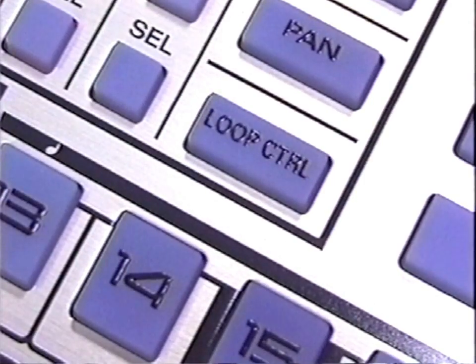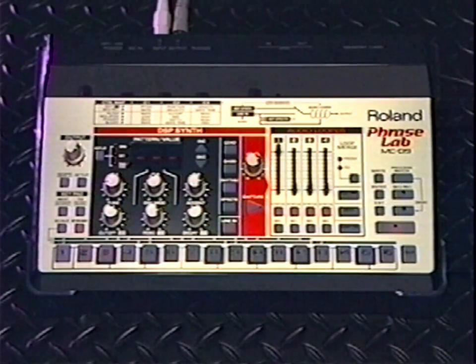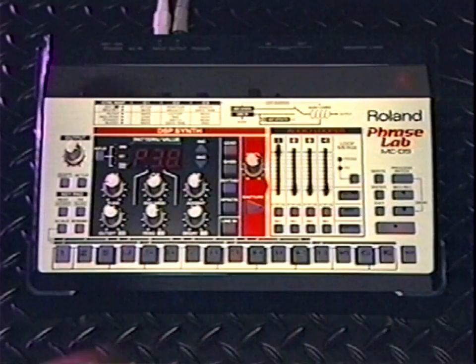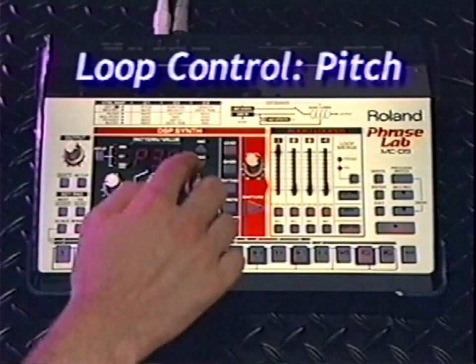The MC-09 has one more trick up its sleeve for manipulating sounds. It's called loop control. By using the pattern data of a sequence, you can change how the sample will play back. You can use the pitch, trigger points, or divided points in the step sequencer to alter the playback.